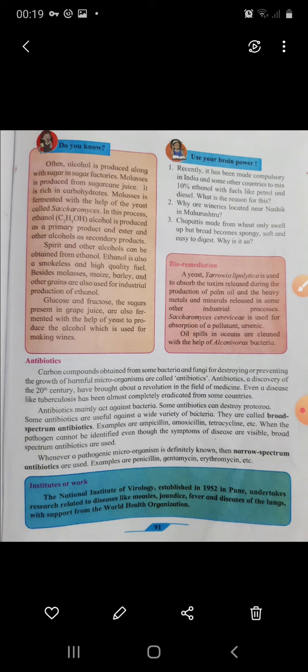A yeast, Yarrowia lipolytica, is used to absorb the toxins released during the production of palm oil and the heavy metals and minerals released in some other industrial processes. Okay, this is the first microbe. Second, Saccharomyces cerevisiae is used for absorption of pollutants, arsenic. And third, oil spills in oceans are cleaned with the help of Alcanivorax bacteria. Okay, so we'll see one by one.